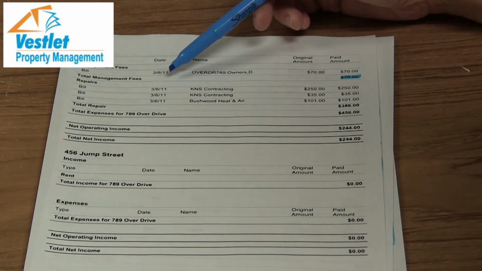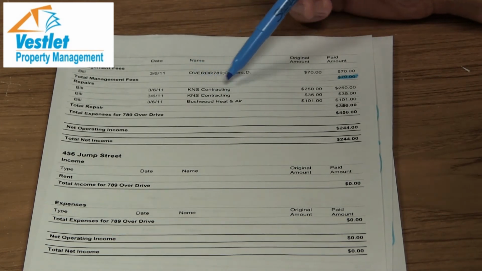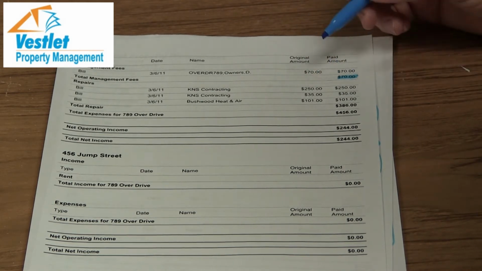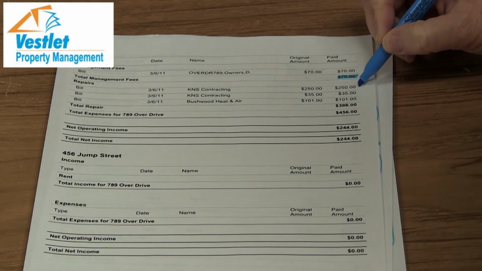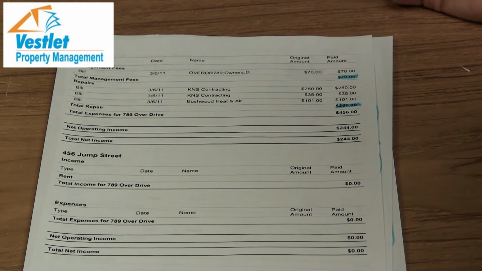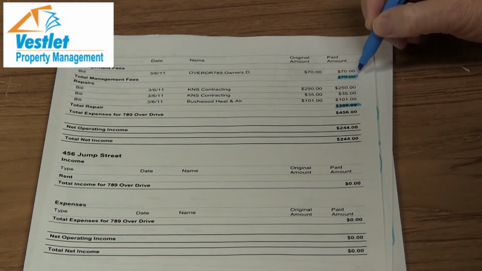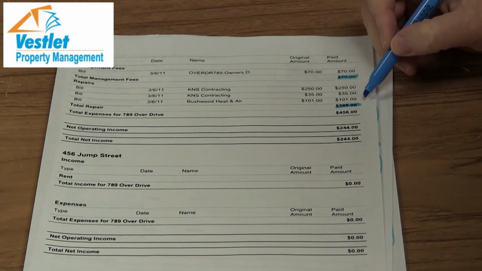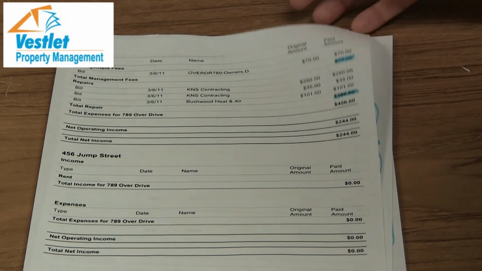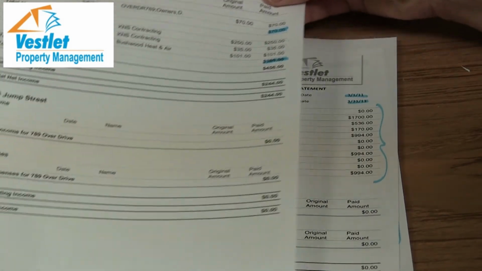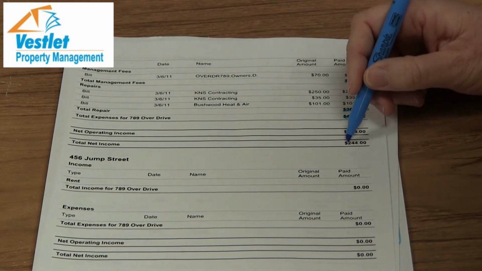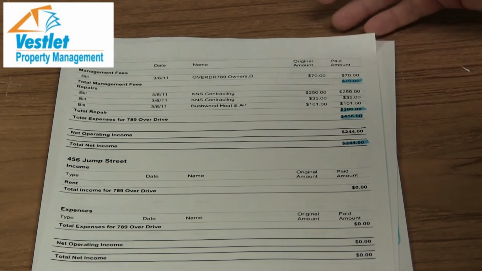For this property, we have 3 maintenance bills, 2 for K&S Contracting and 1 for Bushwood Heating and Air. And just as the one above, they're all itemized here and there's the total for the maintenance. You add the management fee total, you add the total repair amount, and that gives you the total expenses for this property. When you take those total expenses from the amount of rent that was paid, here is the total net income for that property.